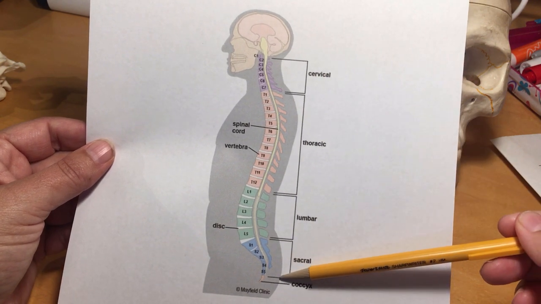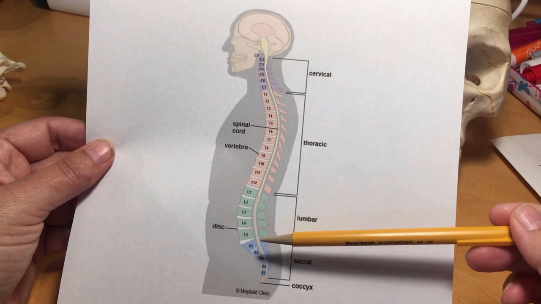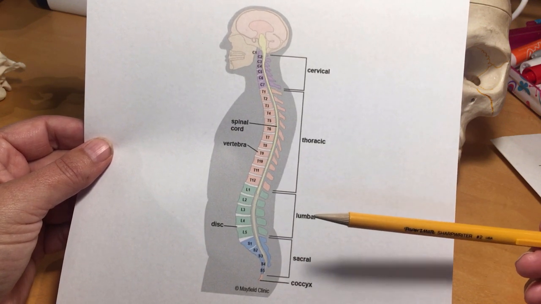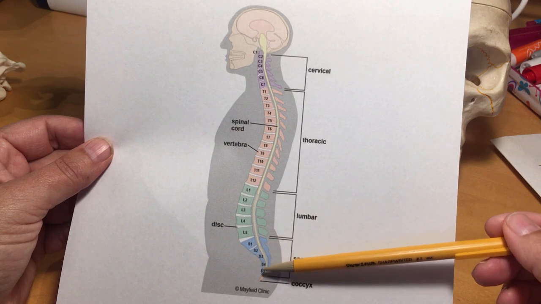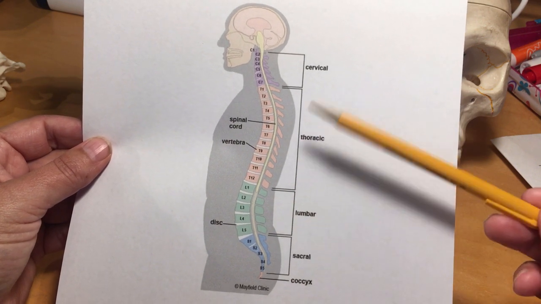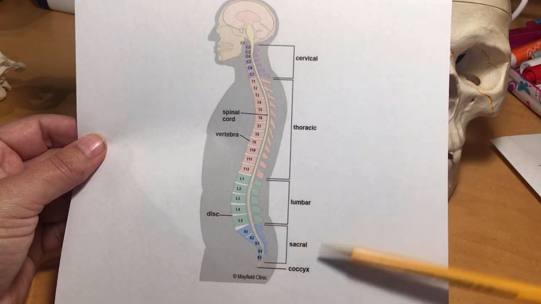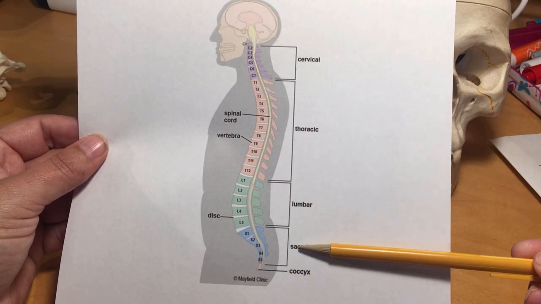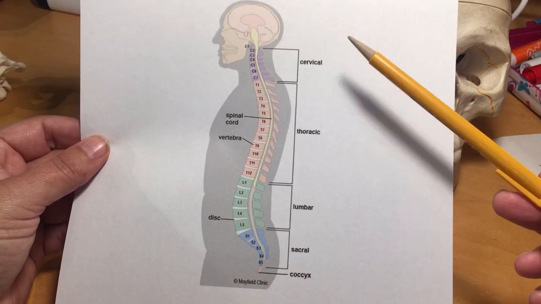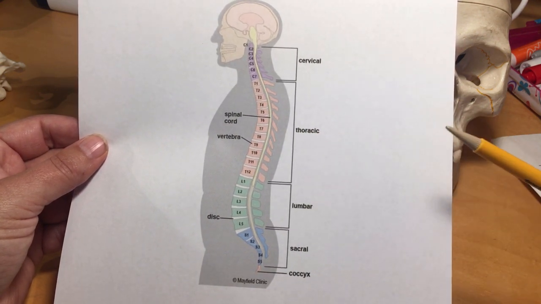The sacral region is down at the bottom, and this is usually about 4 or 5 fused vertebrae. So they're large vertebrae that fuse together into one solid piece. And at the very end is something called the coccyx. We're not going to really look much more at the sacral vertebrae and the coccyx here. We're going to be concentrating on these 3 regions.